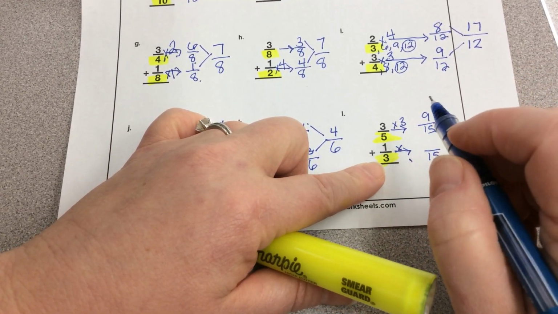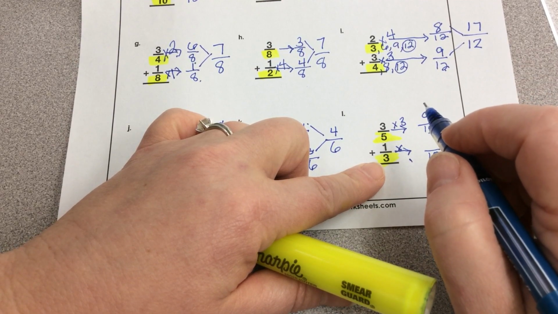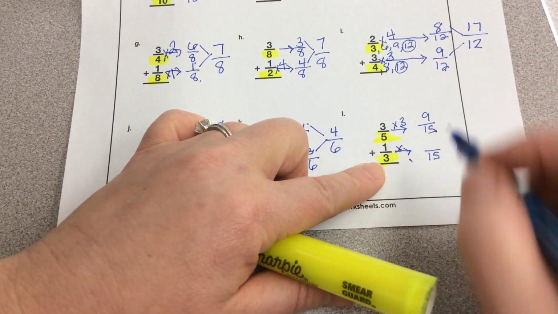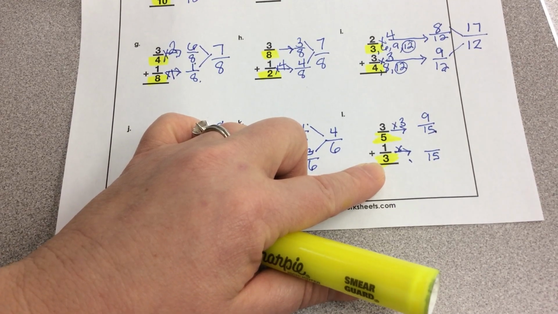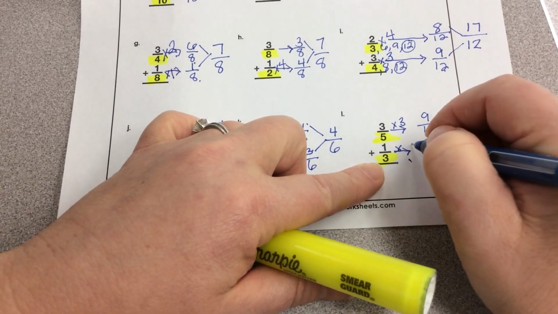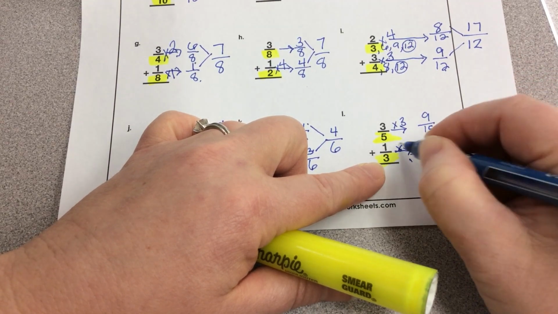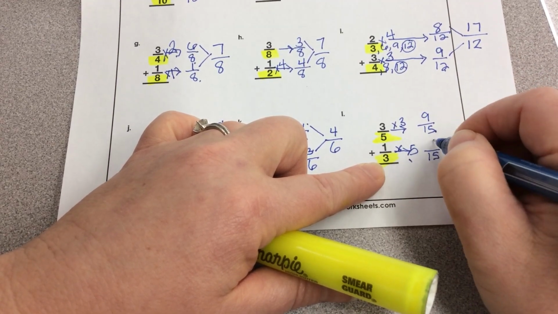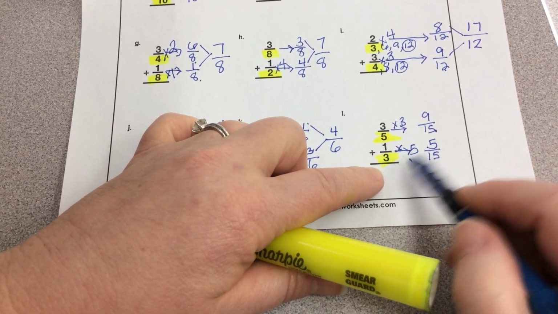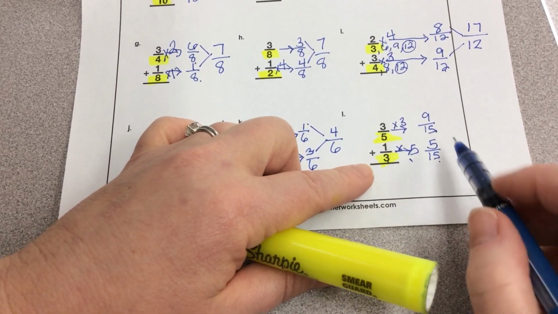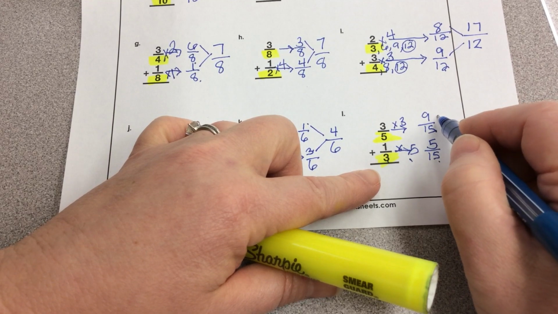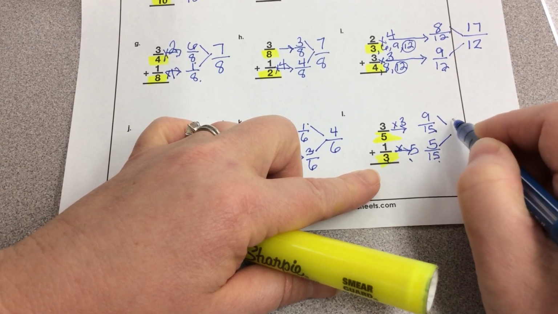For the bottom number of 3, we want it to become a 15. So we have to times that by 5. We multiply it by 5. So now our numerator is 1 times 5, which is 5, and our denominator is 3 times 5, which is 15. So now we have 9/15 plus 5/15.